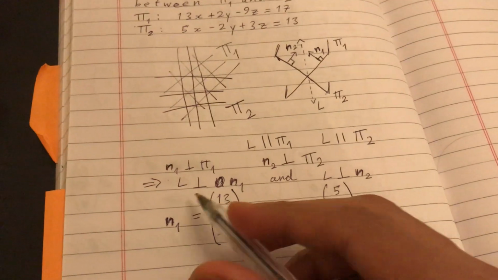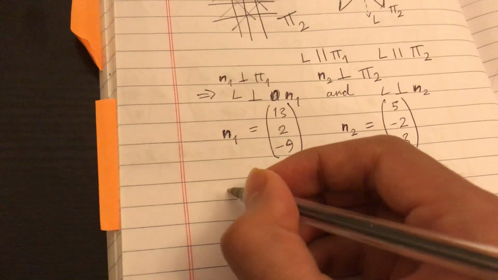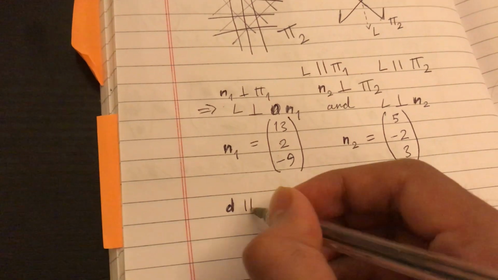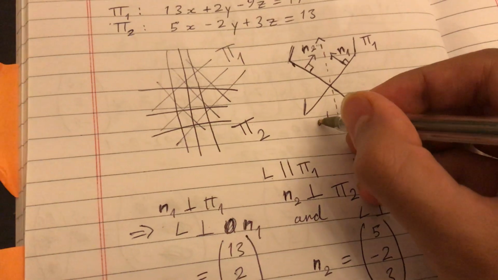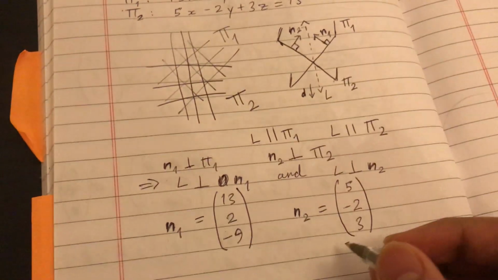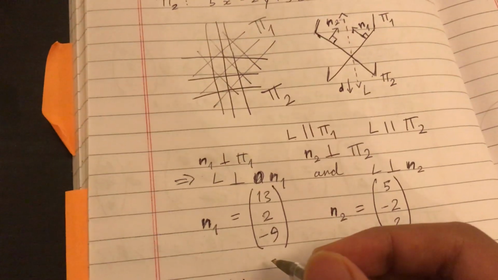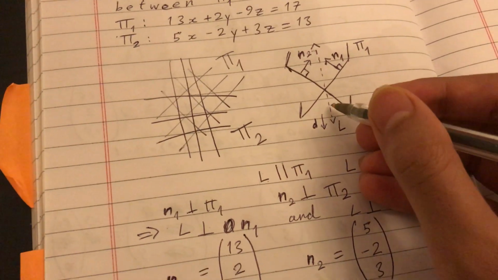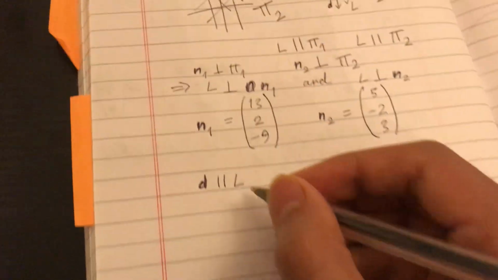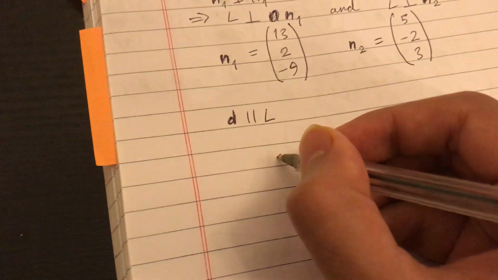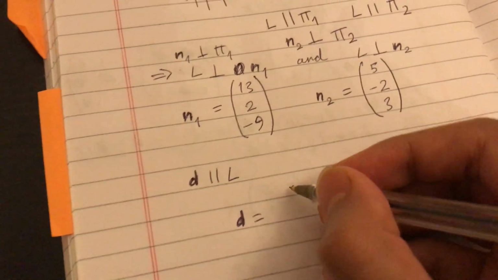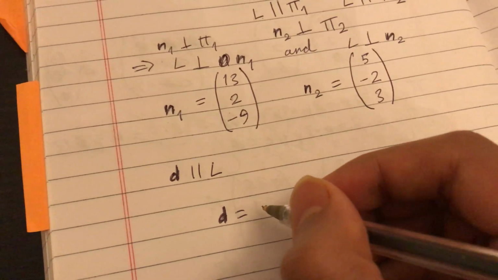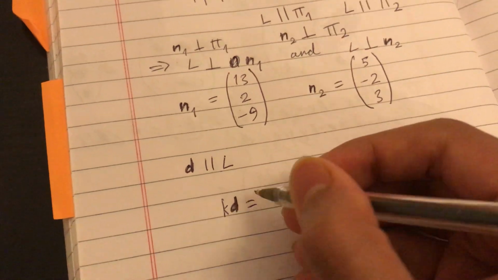Now the direction vector of L, let's call it D. D is parallel to L, and let's draw that on our diagram right here. D is independent of any point. It's just a vector parallel to L. So D is equal to, or let's just write KD, so that we can simplify.